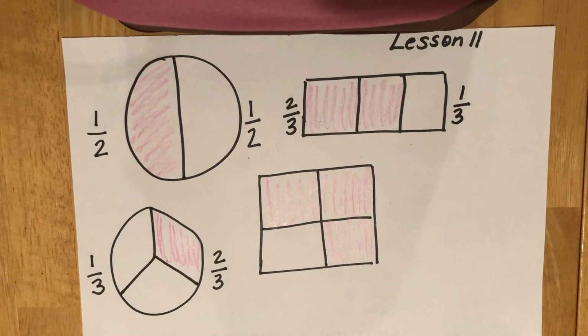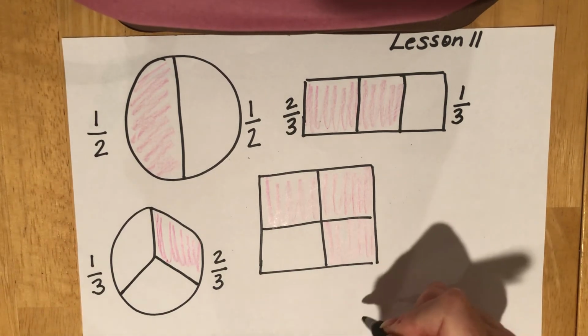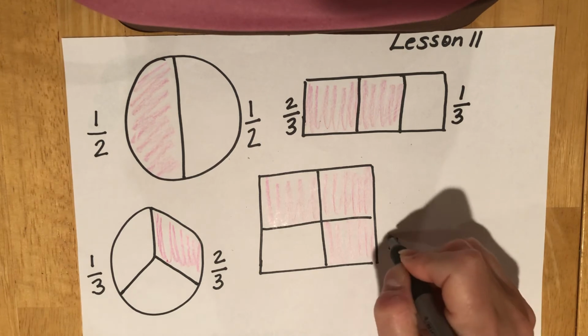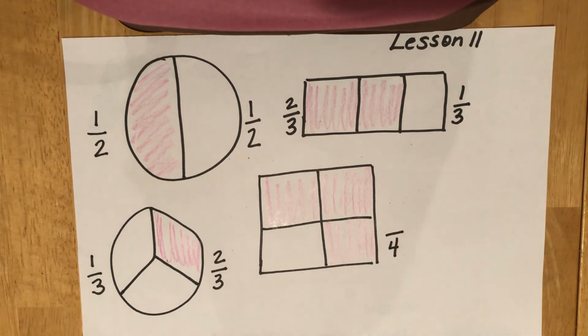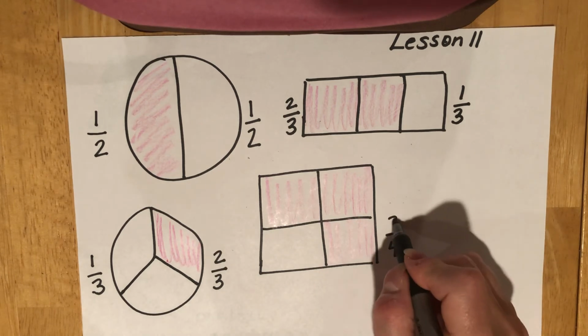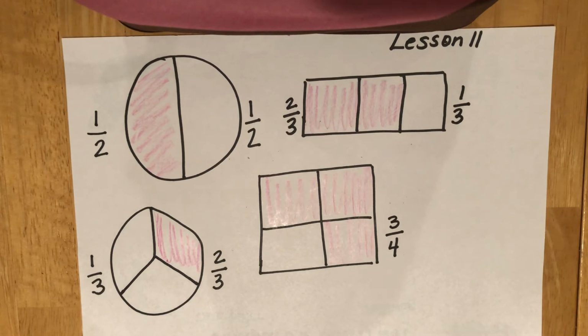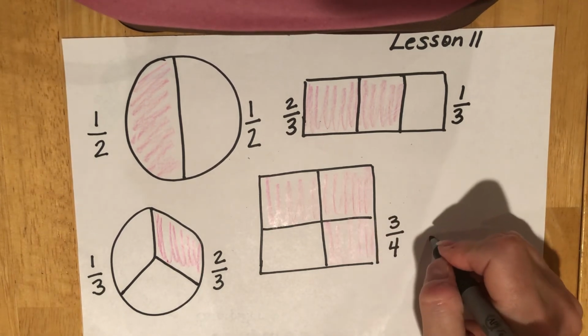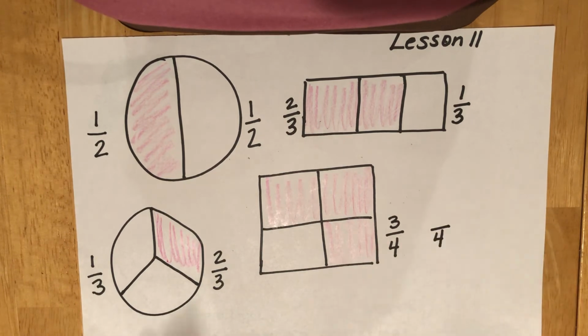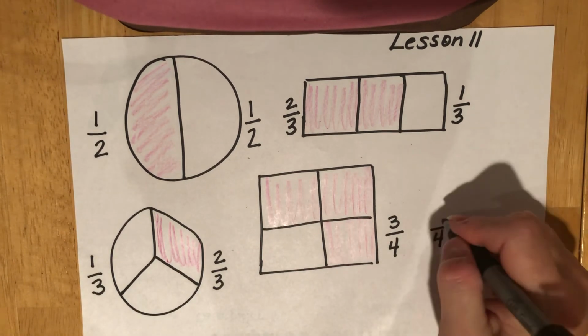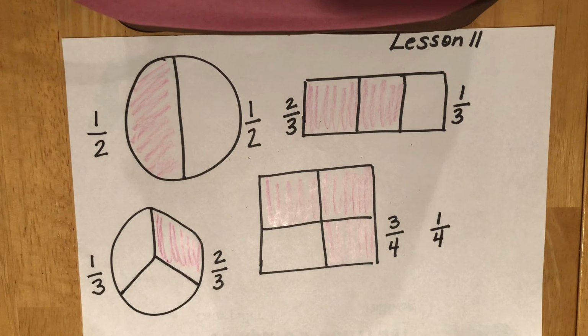Here we go. How many pieces do we have all together? We have 4. How many are shaded? I hope you said 3. This is 3/4. And let's do the last one. How many pieces all together? 4. How many are not shaded? 1. And that would be 1/4.